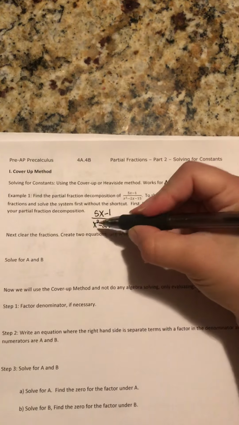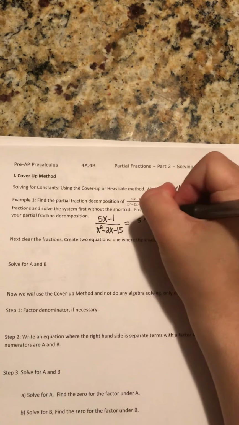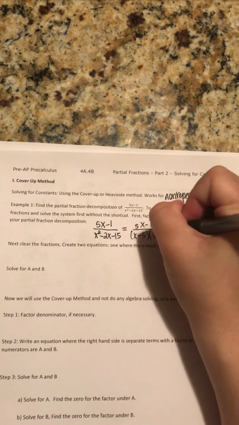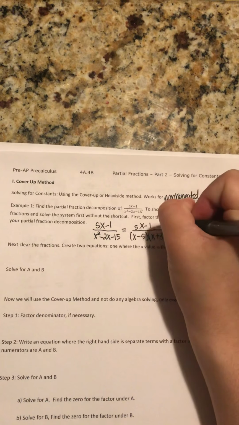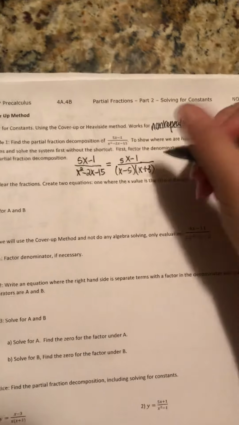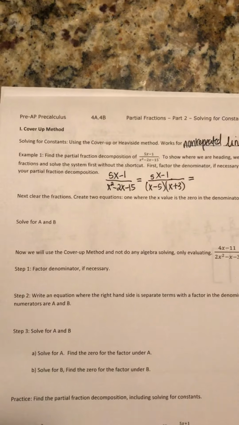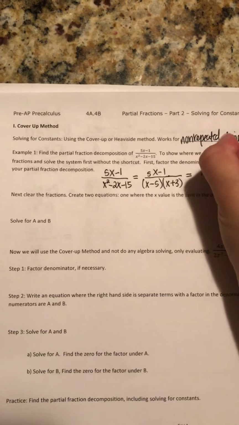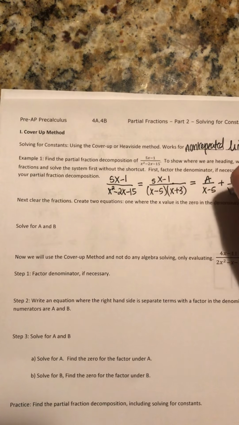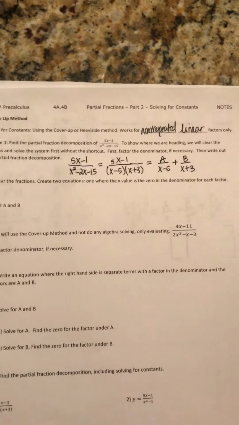What I'm going to do first is I need to factor this quadratic. It is factorable. So (5x - 1) over (x - 5)(x + 3). I believe those are my factors. So to write it out as a partial fraction decomposition like we did at the beginning of the video, it would be A over (x - 5) plus B over (x + 3). And normally we'd be done, at least in the first semester.